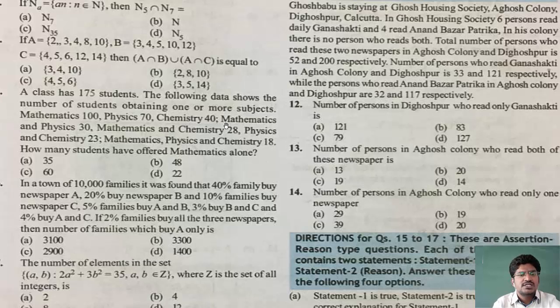Next, the students in mathematics and physics is 30. That means they are taking both the subjects, maths and physics. Next, maths and chemistry, 28 students are taking. That means maths and chemistry, 28 students are taking.